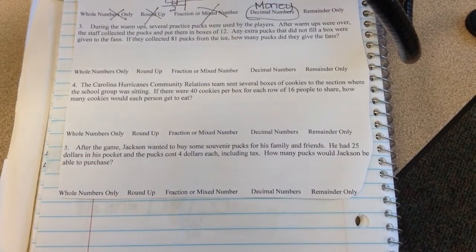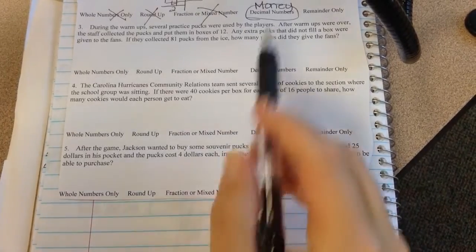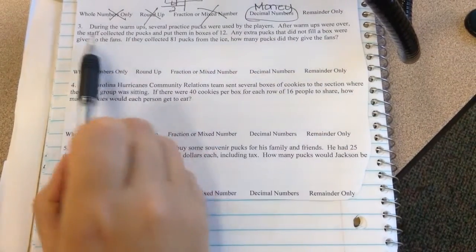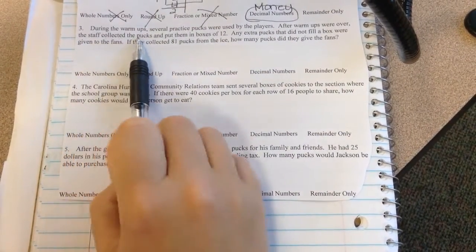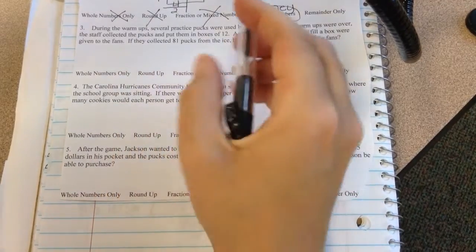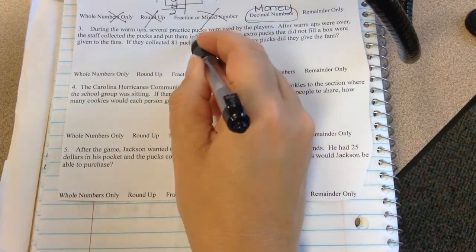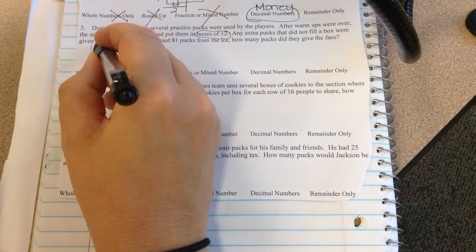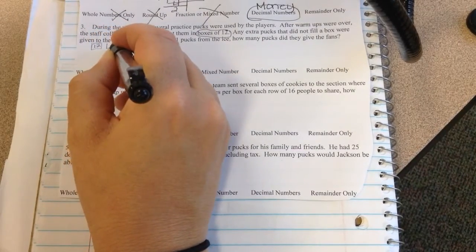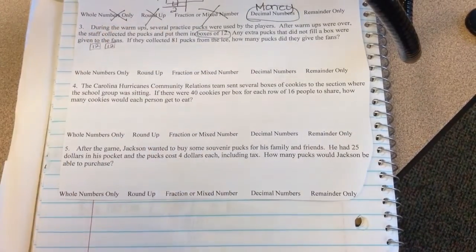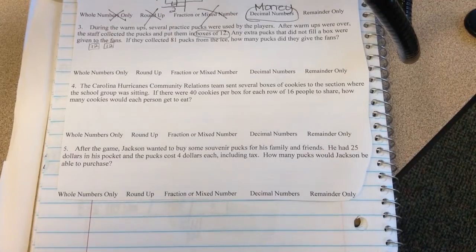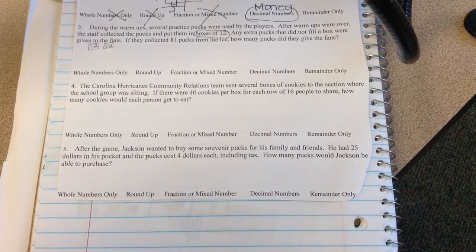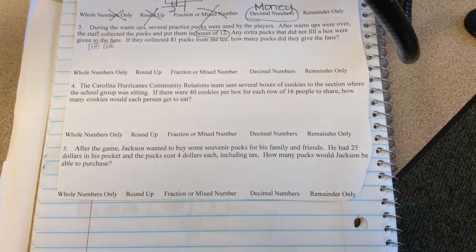All right, so during the warm-up, several practice pucks were used by the players. After warm-ups were over, the staff collected the pucks and put them into boxes of 12. So I have a box, 12 fit into it. I have another box, 12 fit into it. I can keep putting them into boxes of 12. Any extra pucks that did not fill a box were given to the fans.